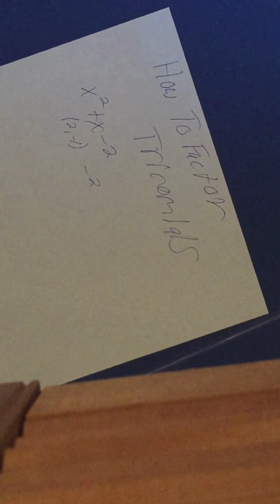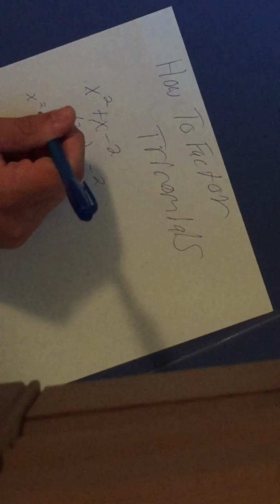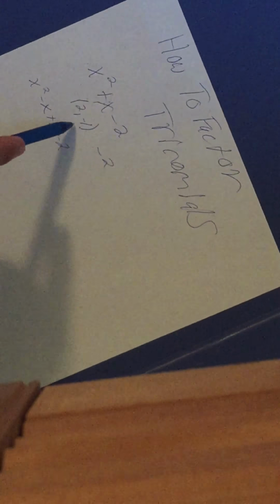You then want to place those two numbers into the equation like so. Now what I've done here is taken the negative 1 and turned it into negative x, just because that 1 is imaginary. If you put a 1 in front of an x, you don't have to write 1x, you can just write x. So the negative x is placed first, and I'll show you why in a second. And then the 2 is now 2x, because they both come from the x. So you put an x in front of both of your two numbers.